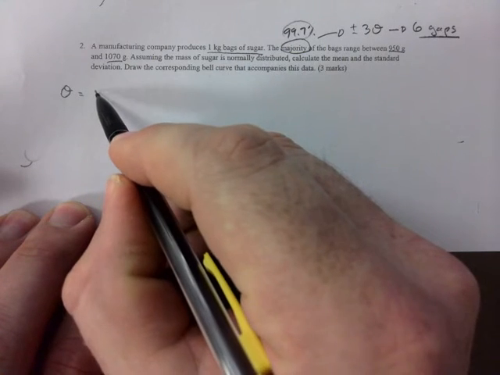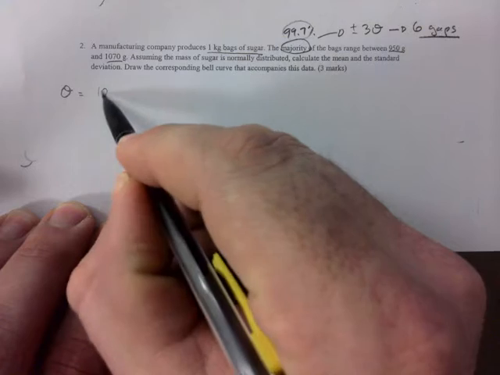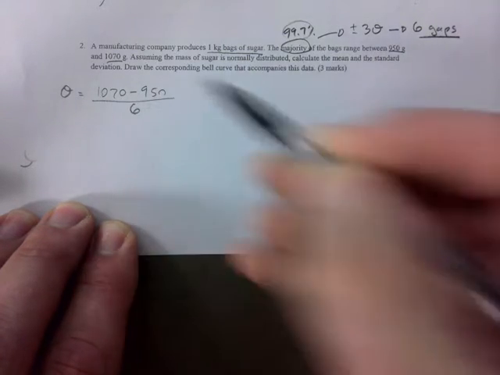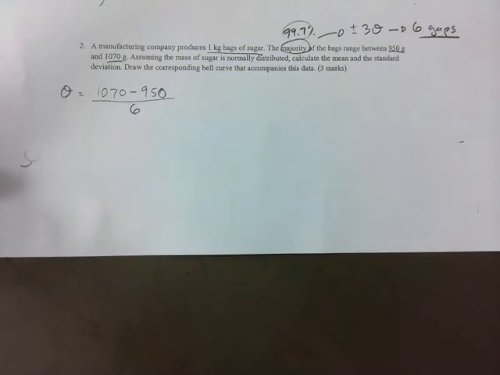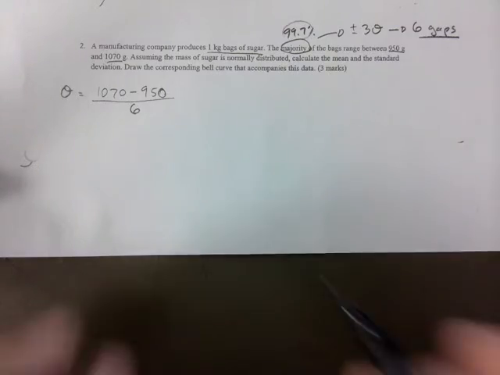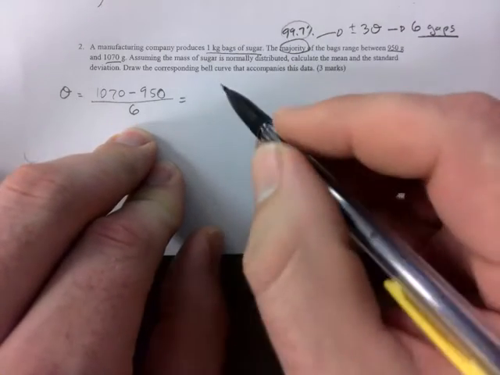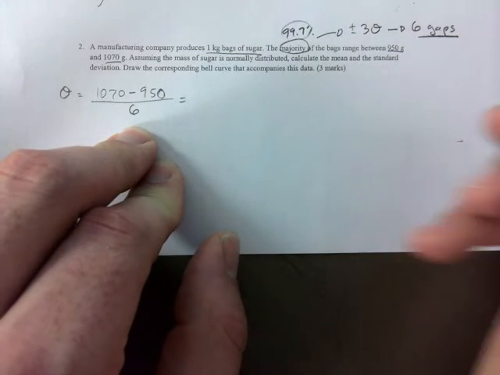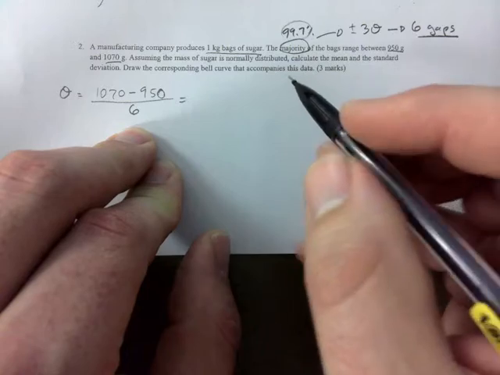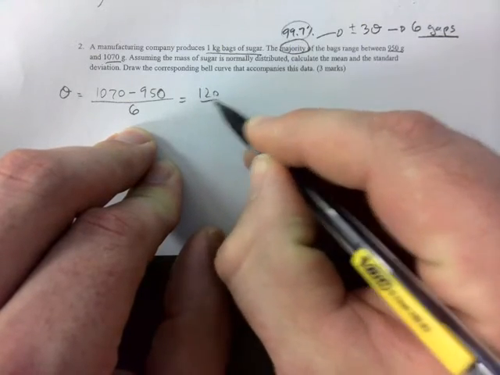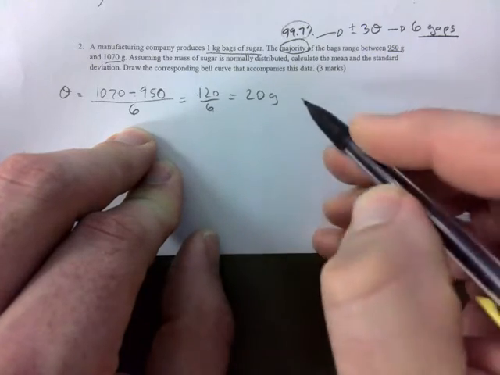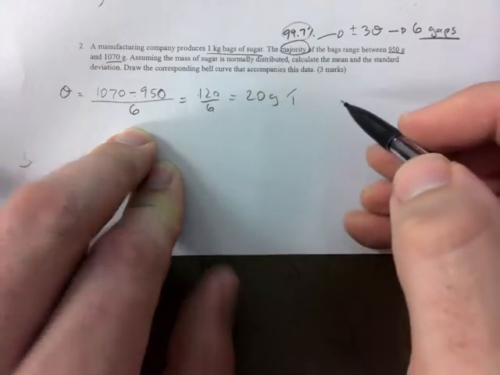So standard deviation would be the high minus the low divided by 6, because I know we're talking about the same distance from the middle, so I can do a standard deviation like this. And let me see what my key says here. Standard deviation is 20 grams, right? So make sure you subtract first and then divide. That would give you 1 mark right there.